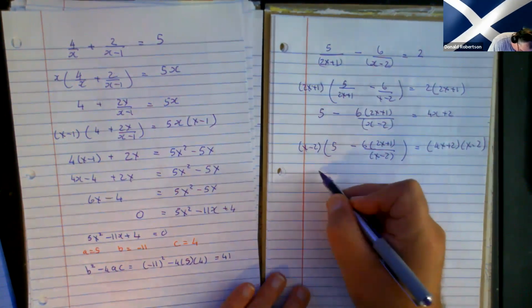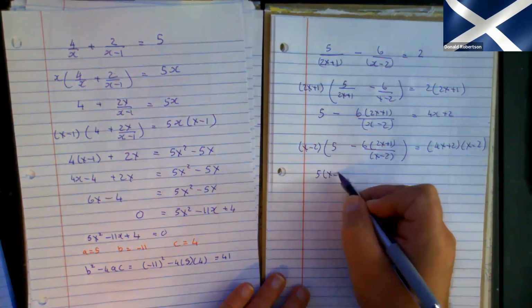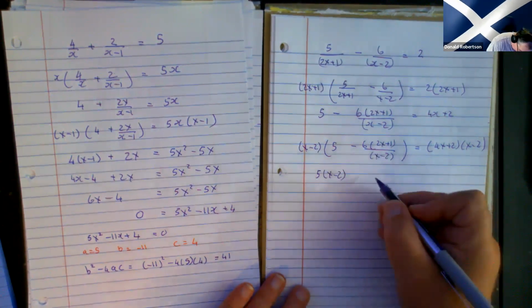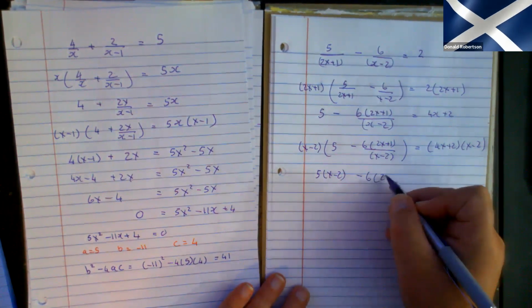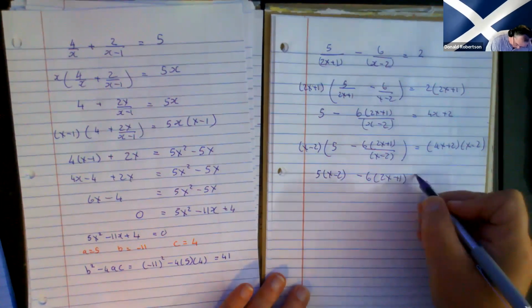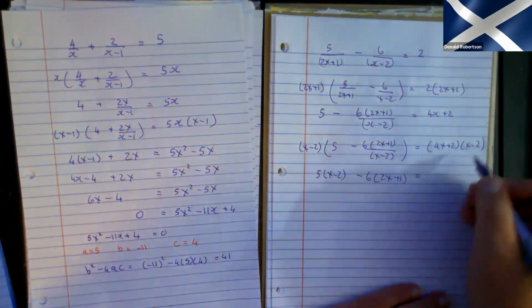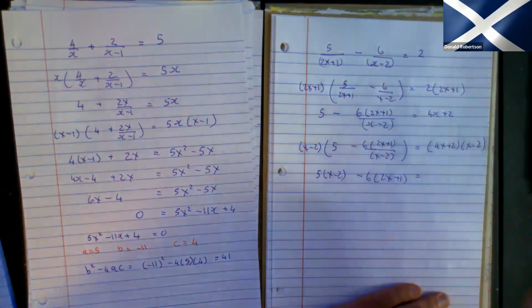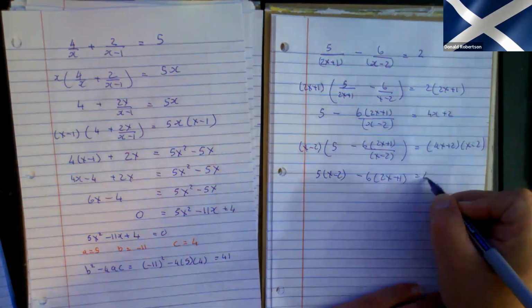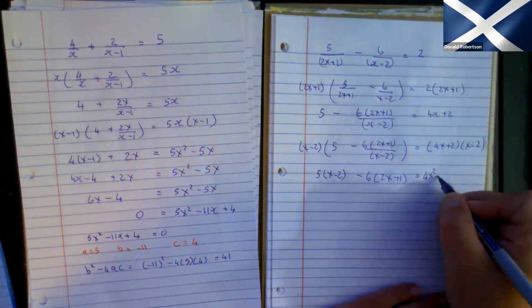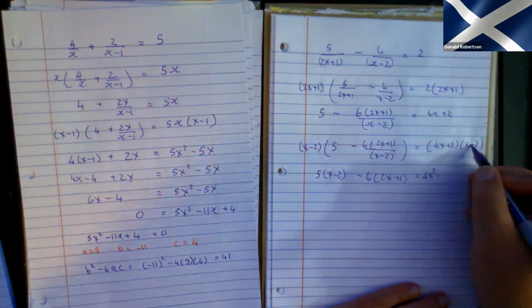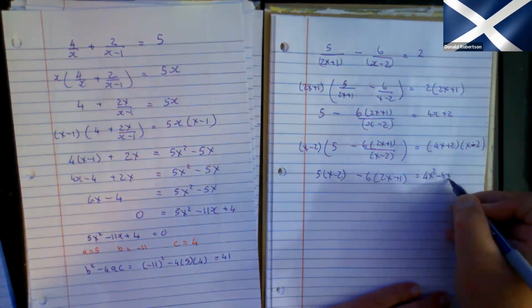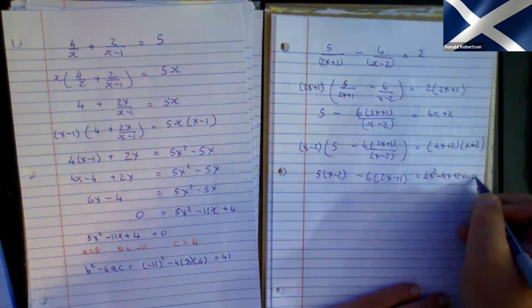Well, this guy times this guy gets you 5 lots of x minus 2. This guy times this guy gets you negative 6, 2x plus 1s. And over here you get a quadratic, well, it will be a quadratic, but if you FOIL it, you get 4x squared, take away 8x, add 2x, take away 4.